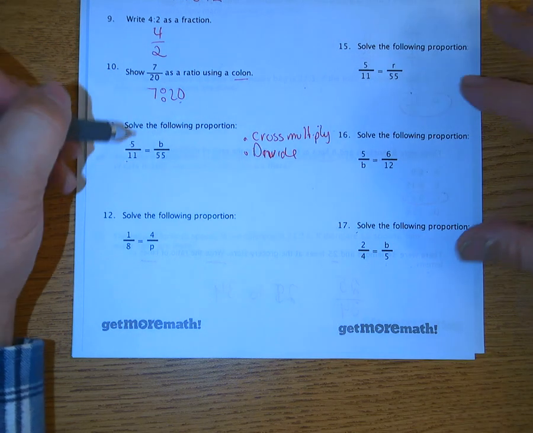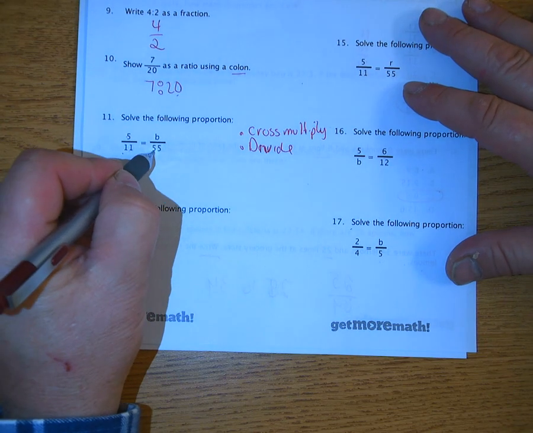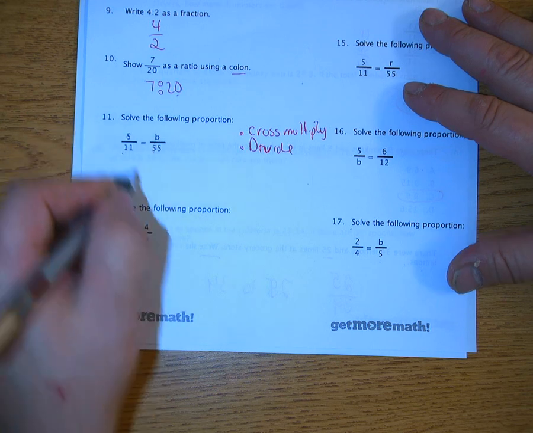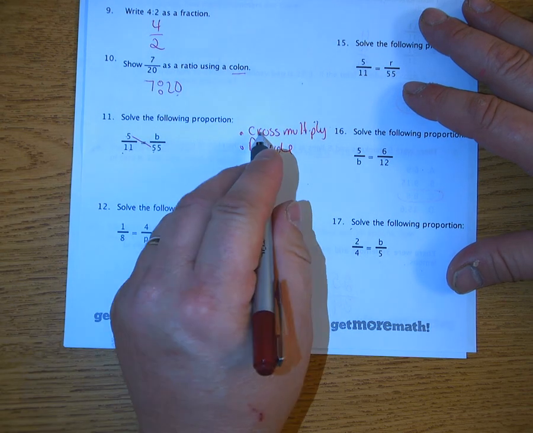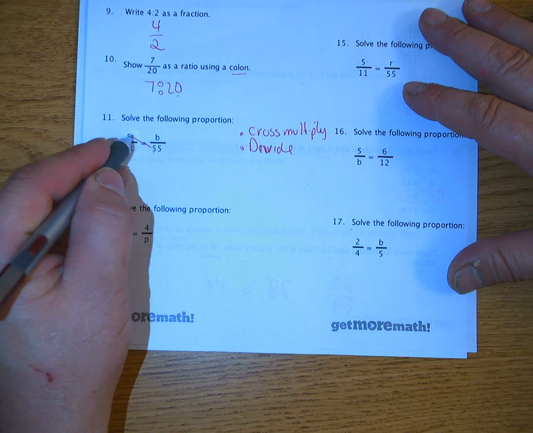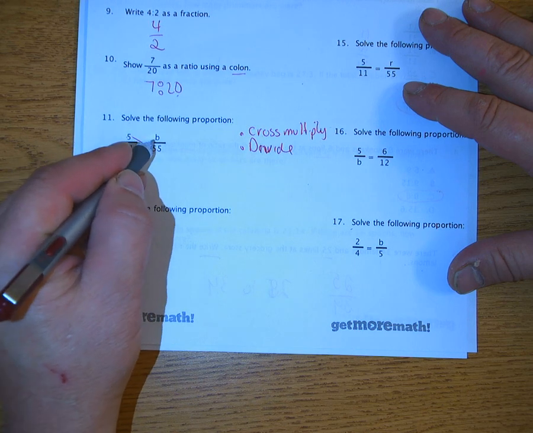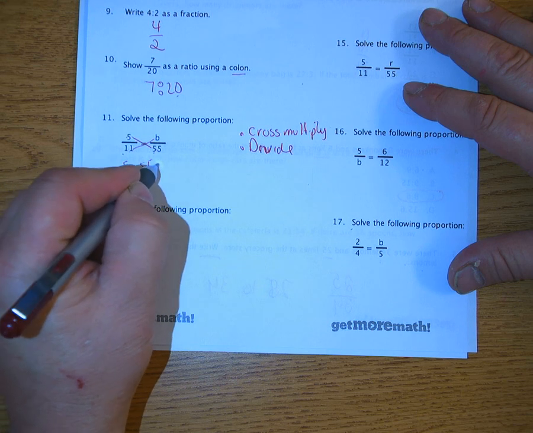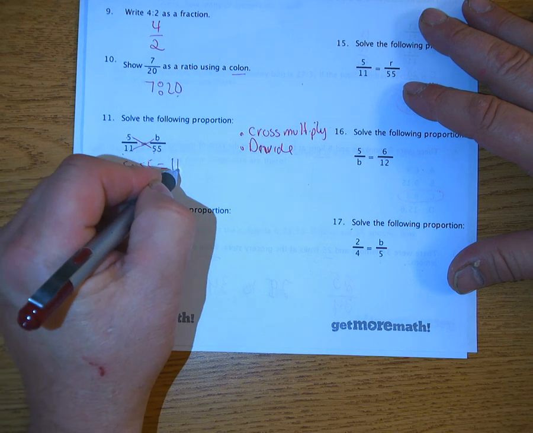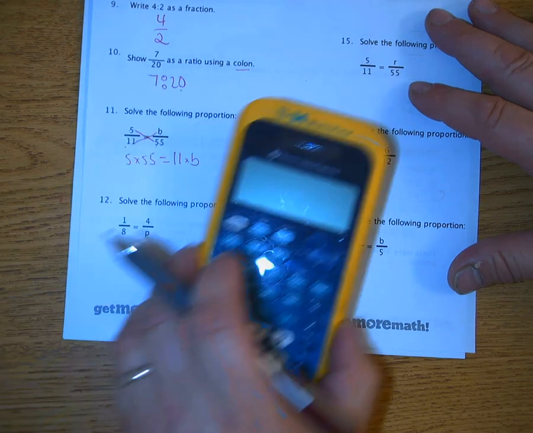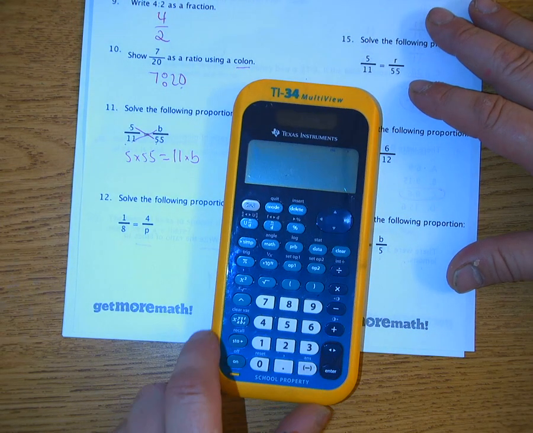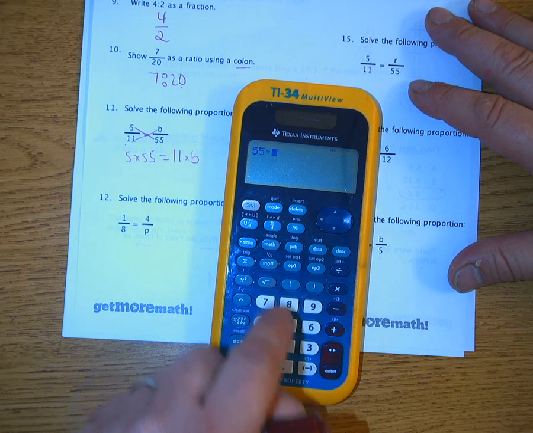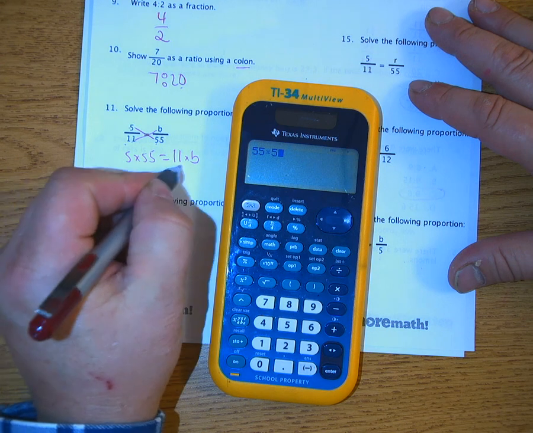The way that I solve these, yes, you can look at 11 times 5 is 55. So 5 times 5 is 25, but I like to make sure you know how to cross multiply. So you look where there's numbers and you cross multiply. 5 times 55 equals 11 times b. And so we take our calculator, we cross multiply 55 times 5, and then I divide it.